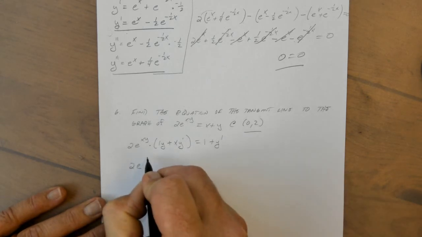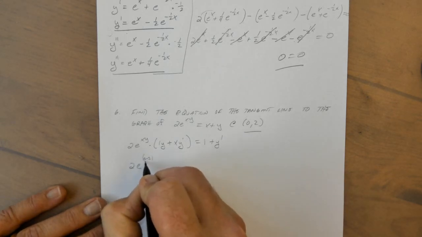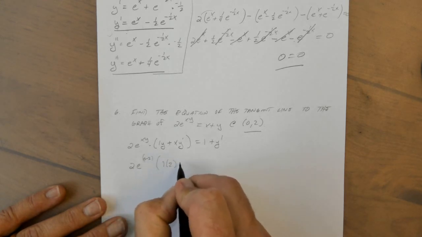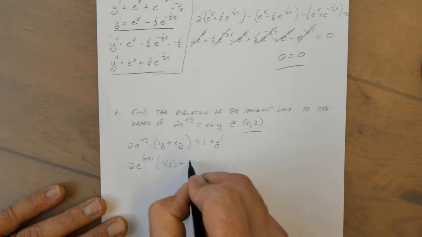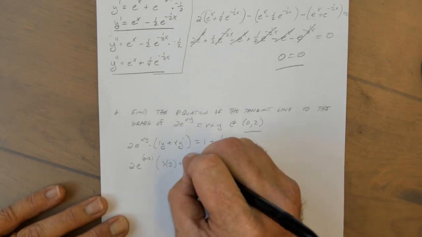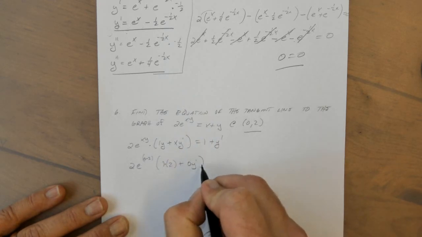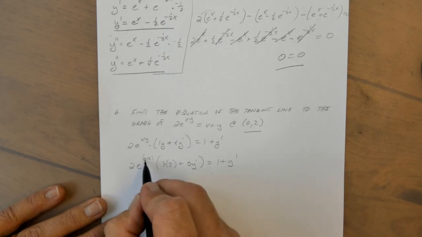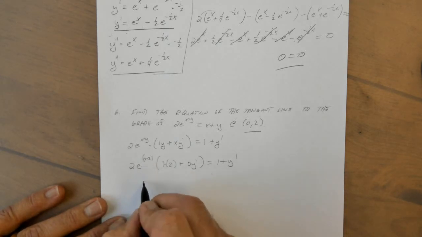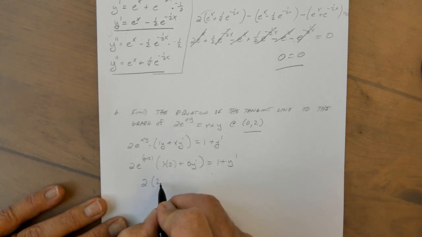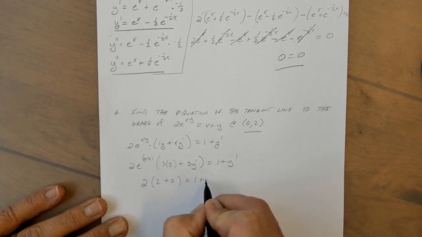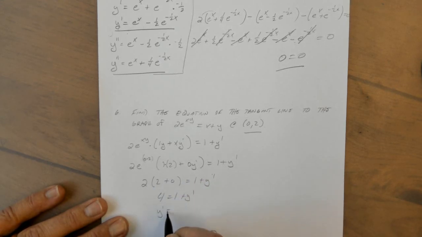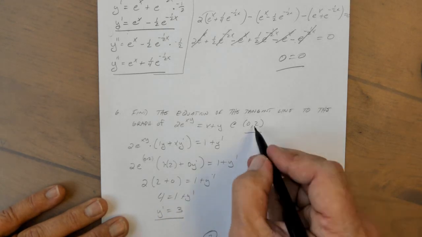So we have 2e^0 times (2 times 1, that's 1 times 2, plus x, which is 0, times y prime) equals 1 plus y prime. All right, so we have e^0, which is 1, times 2, so you have 2, that's a 2 plus 0 equals 1 plus y prime. That's 4 equals 1 plus y prime, so y prime is equal to 3. So the slope is 3.